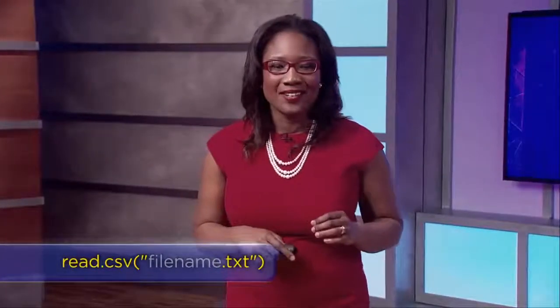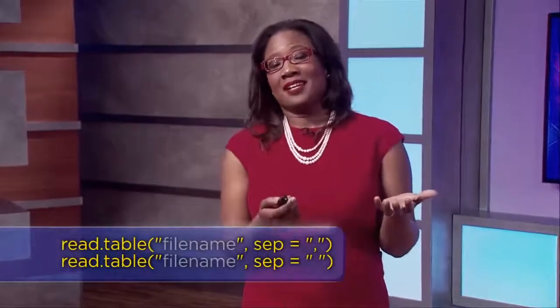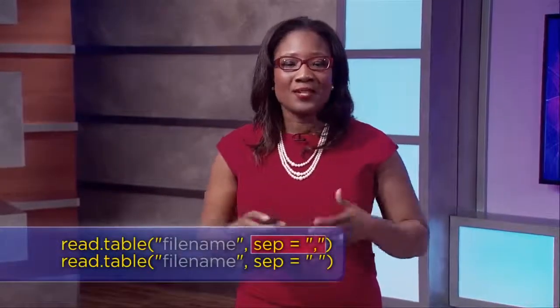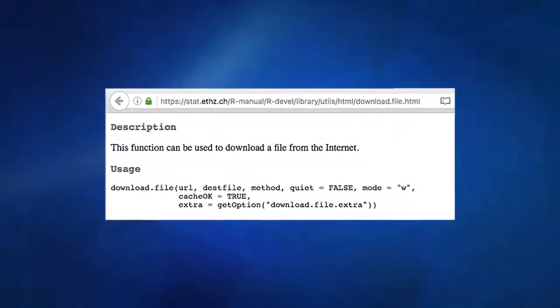We could download data using commands like read.csv. So that command reads CSV files, or even read.table, data that's separated by a comma or data that's separated by a space. R has so many ways to interact with other sets of data. I mean, much of the data that we use was built into the libraries, but you can bring all sorts of data into the environment.